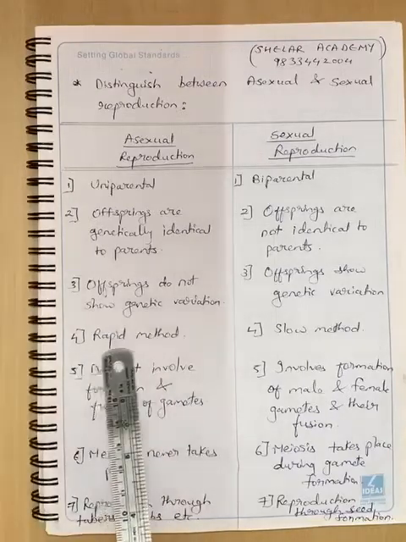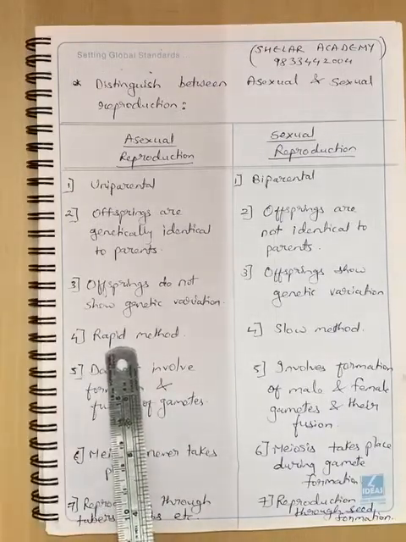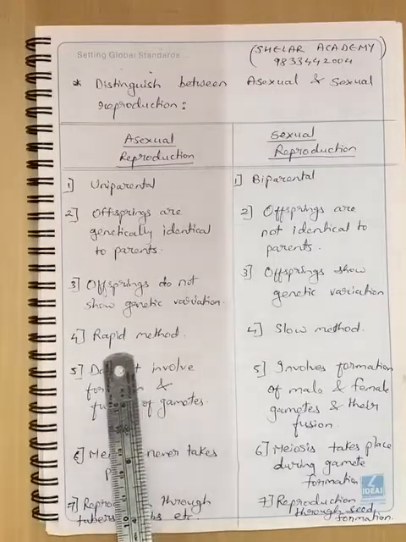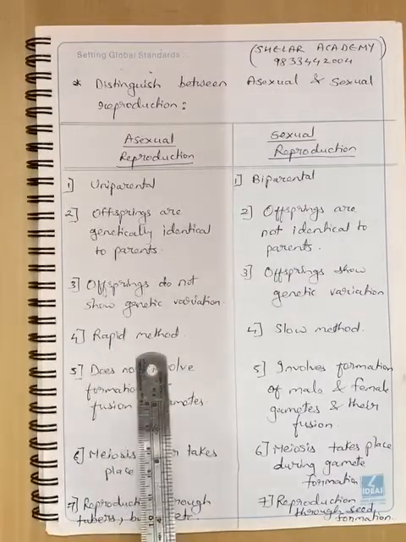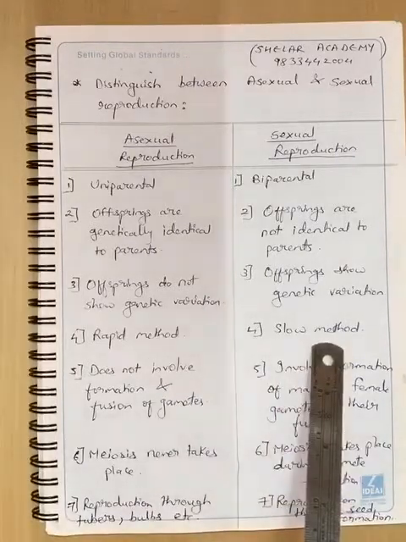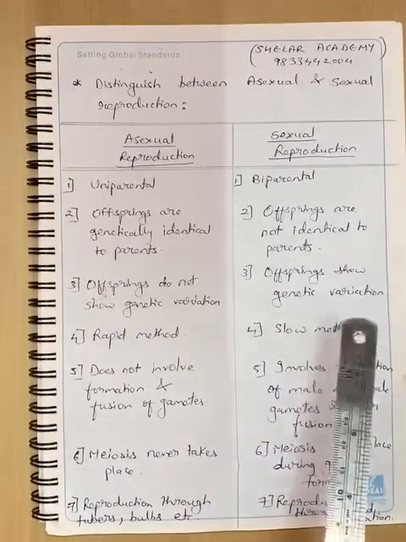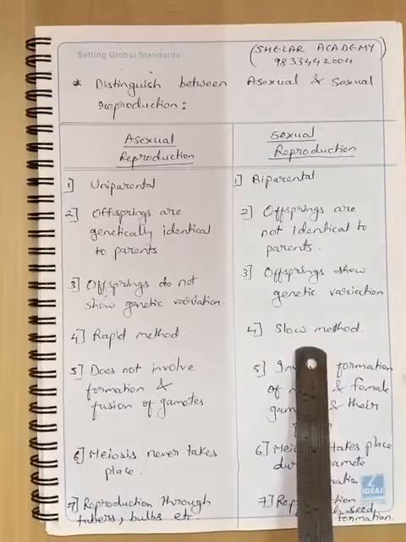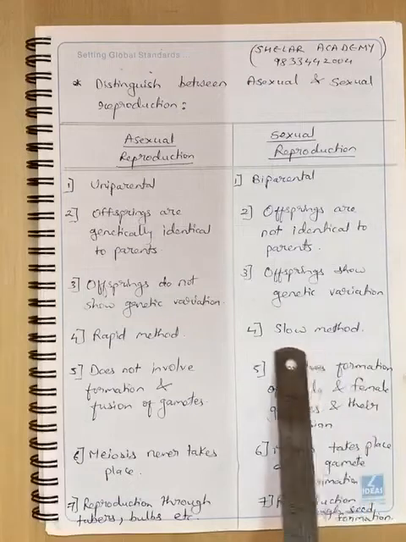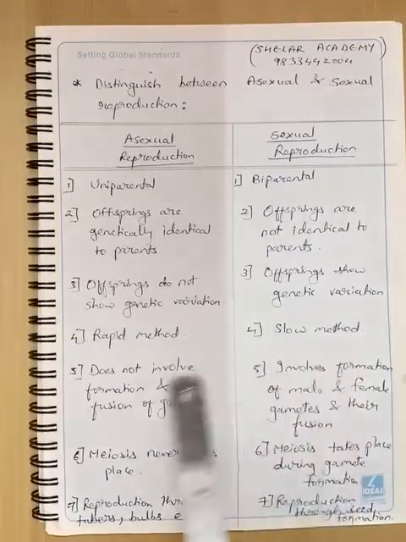Asexual reproduction. Now, since there is no meiosis, meiosis is a lengthy process, right? Asexual reproduction generally takes place by mitosis only. So it will be a faster method, a rapid method of reproduction. Whereas sexual method will be a slow method because पहले meiosis होगा, gametes बनेंगे, फिर वो gametes fuse होंगे, फिर zygote बनेगा, फिर embryo develop होएगा. So it is a lengthy process. So it is a slow method.